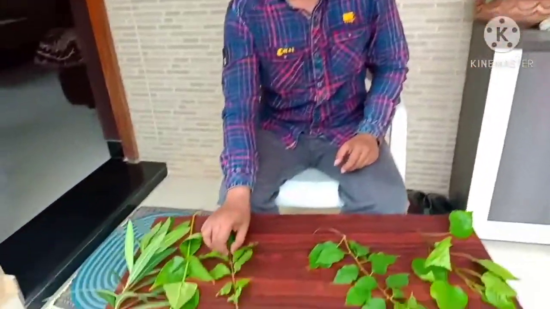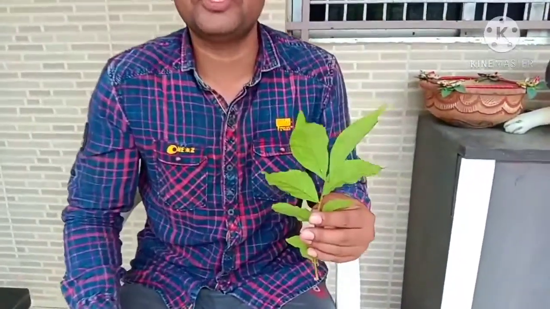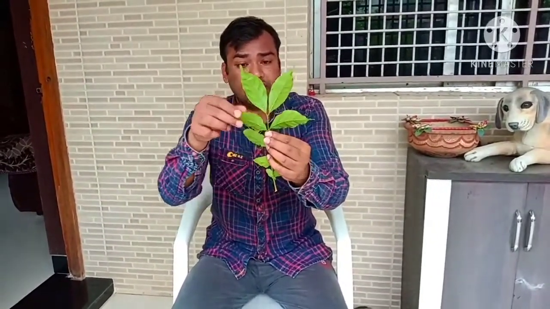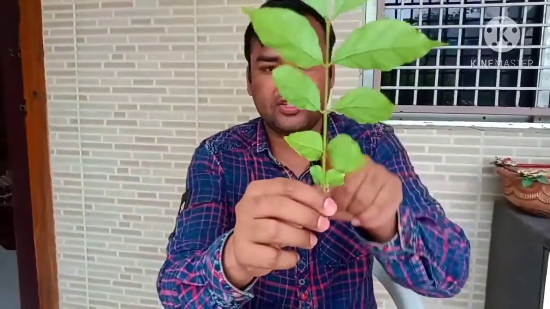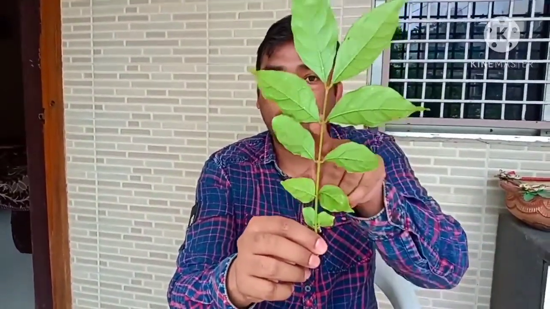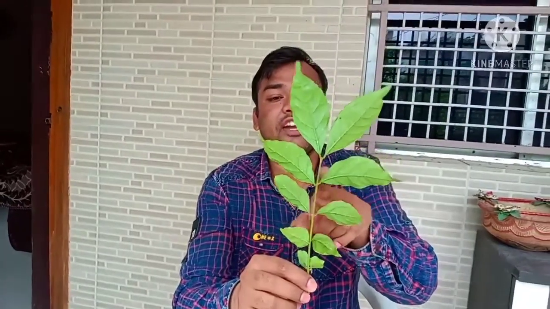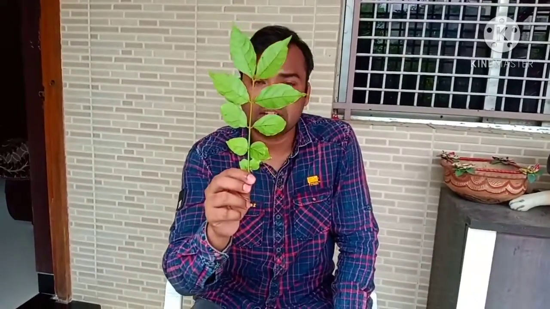Next we are going to see the opposite phyllotaxy. Opposite phyllotaxy means from a single node a pair of leaves arises. This one is the stem and this one is the leaf, but from the single node a pair of leaves arises in the opposite direction. That's why it is called opposite phyllotaxy. But this opposite phyllotaxy is again of two types: one is superimposed and the other one is decussate opposite phyllotaxy.